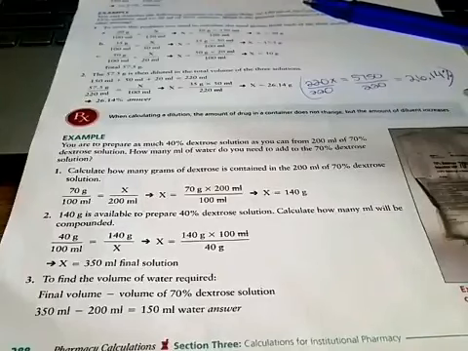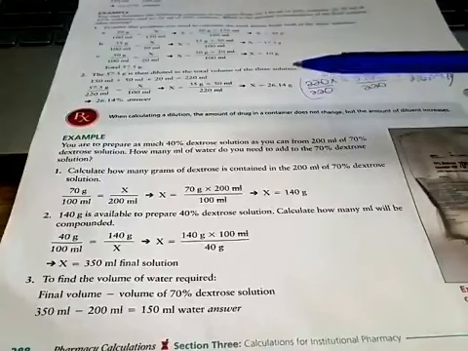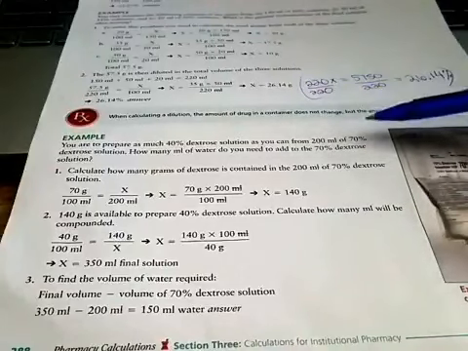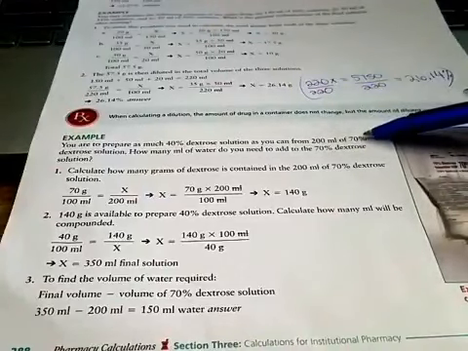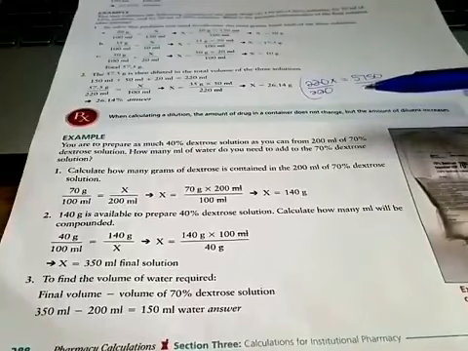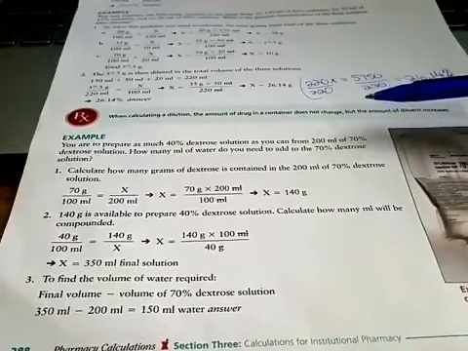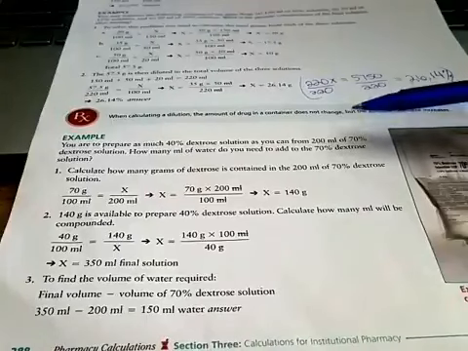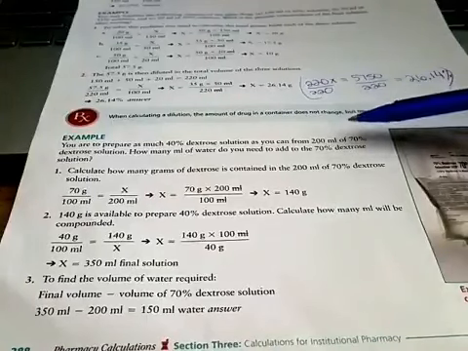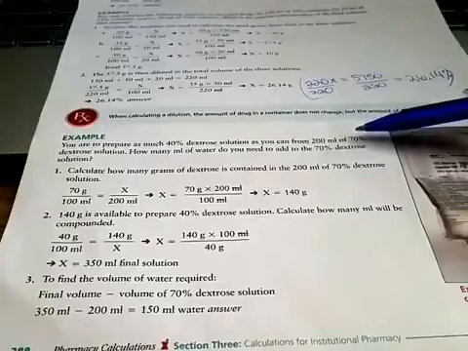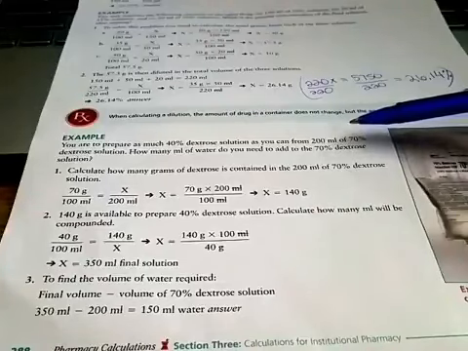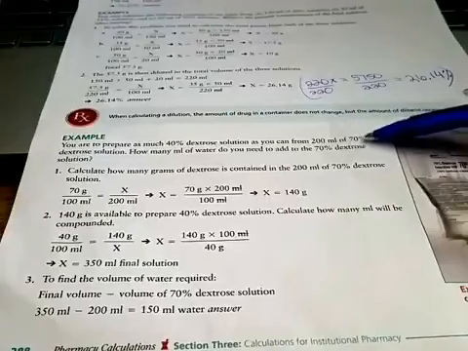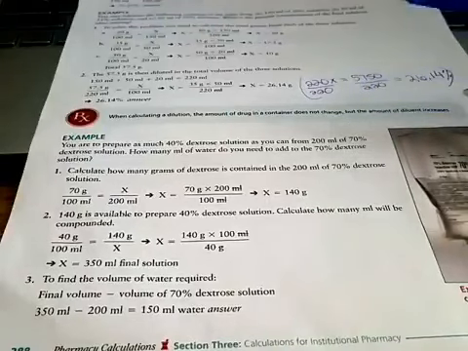Okay, so what is it really saying? You are to prepare as much as 40% dextrose solution as you can from the 200 ml of 70% solution. Okay, so that means your water would be endless, right? Because as long as you're getting 40%, you can add more water and you can dilute the 70 and still get more.